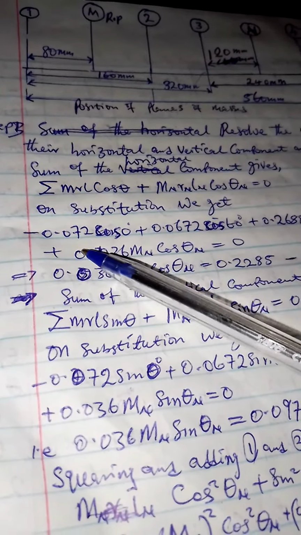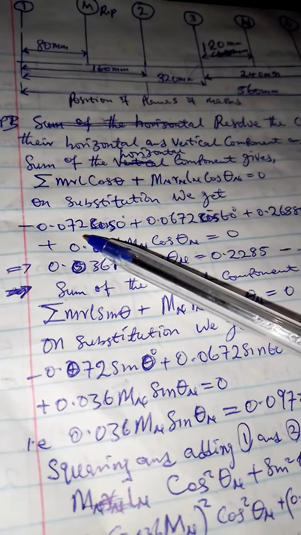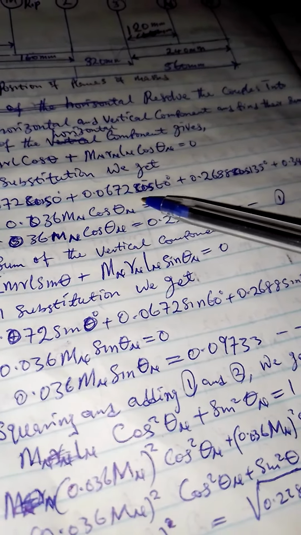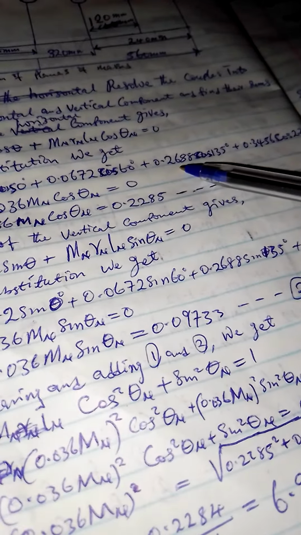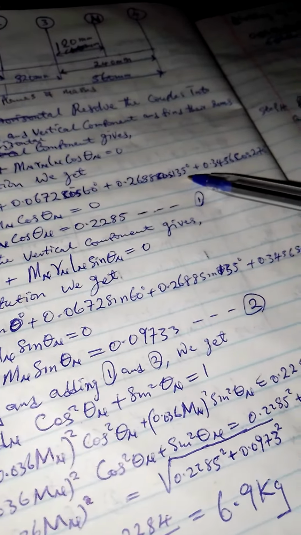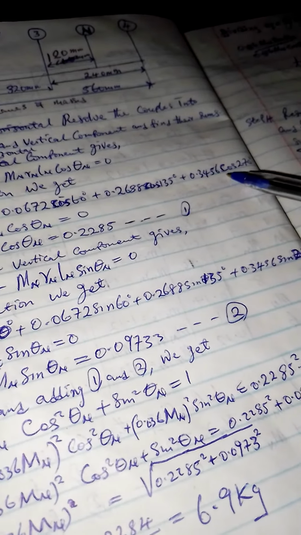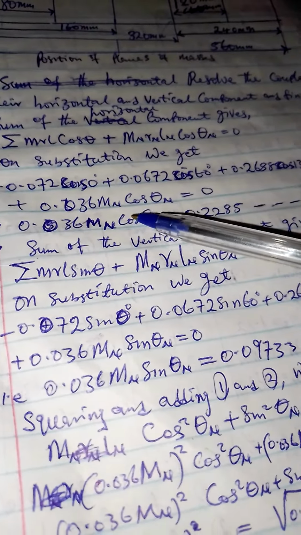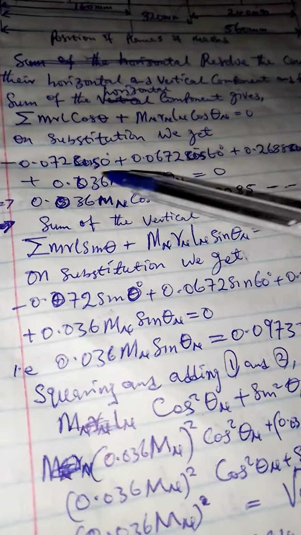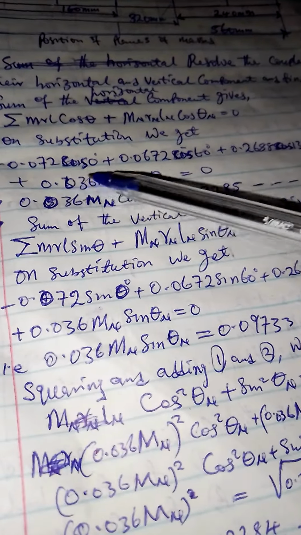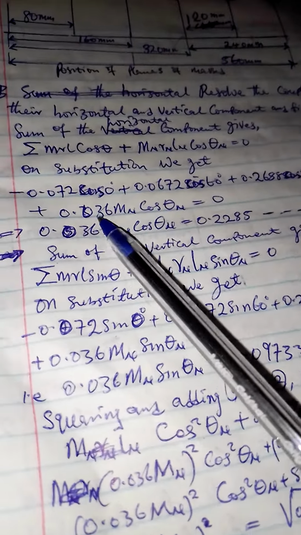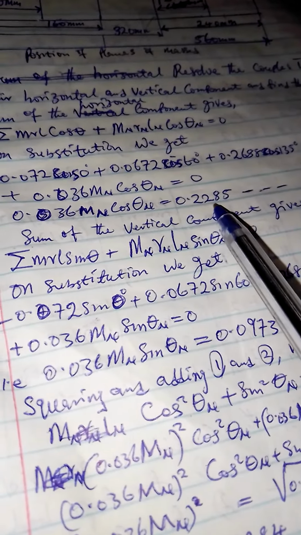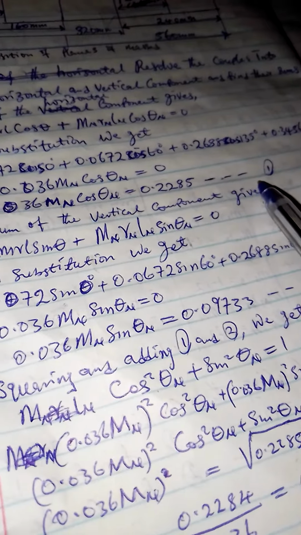when you now substitute the value of couple, you have that 0.07 minus 0.072 cos 0 plus 0 plus 0.06672 cos 60 plus 0.2688 cos 135 plus 0.3456 cos 270 plus 0.036 mn cos theta n is equal to 0. So when you punch this in your calculator, you have that 0.036 mn cos theta n is equal to 0.2285. So that will be our first equation.